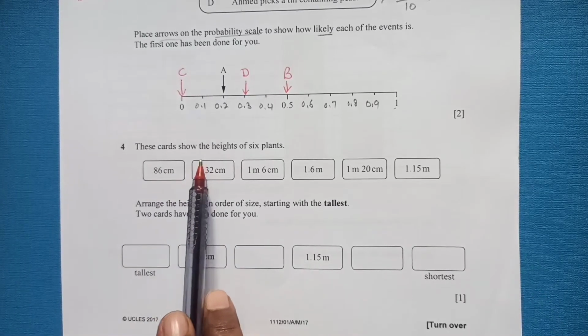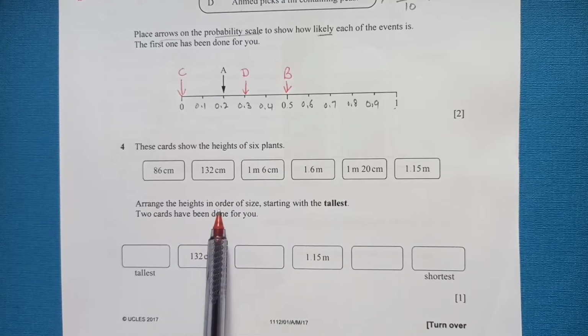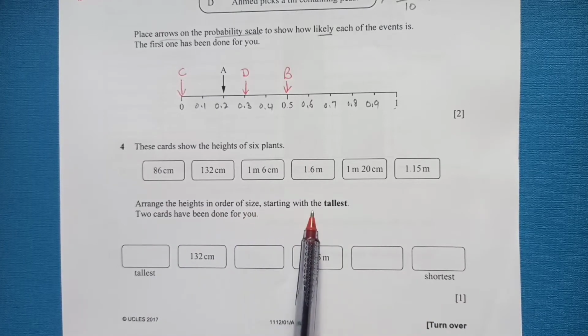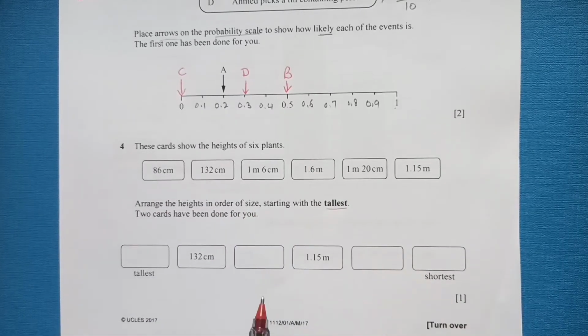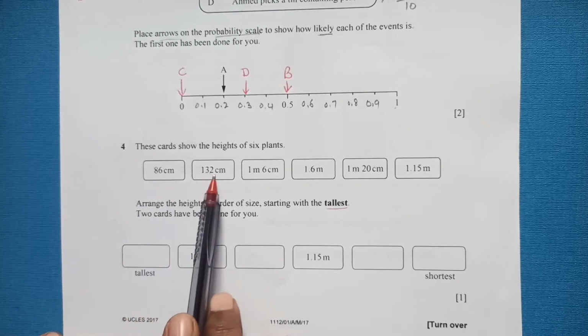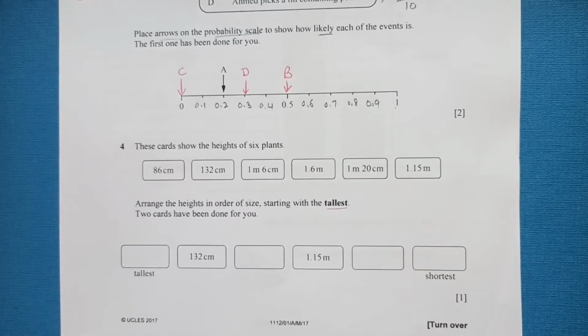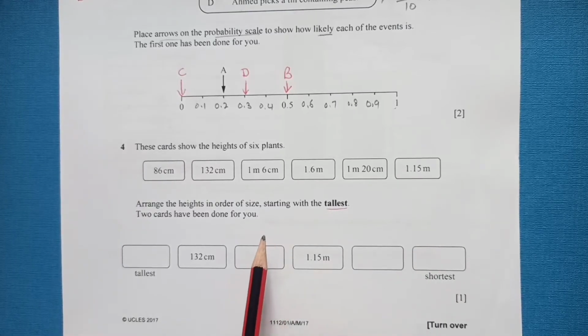These cards show the heights of 6 plants. Arrange the heights in order of size, starting with the tallest. So tallest is first, then the smallest one. Now if we have these, you can see all the units are different, so we can convert them into 1 unit. It's easy to convert into centimeters.